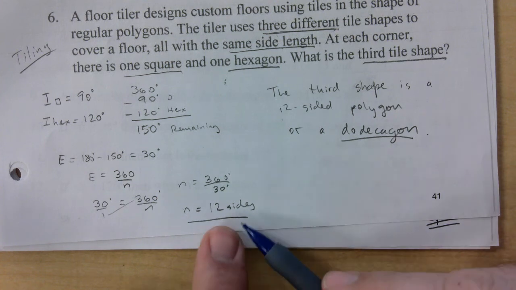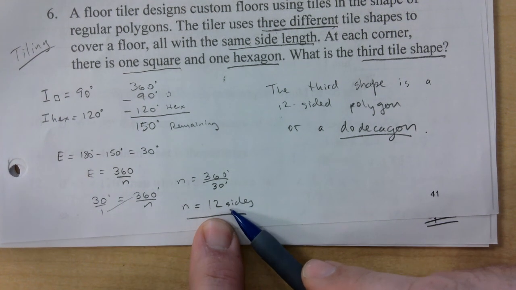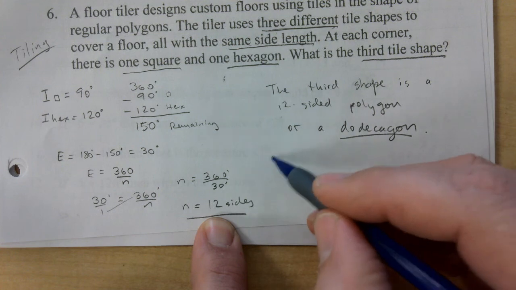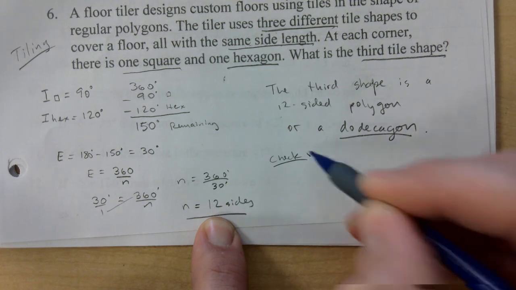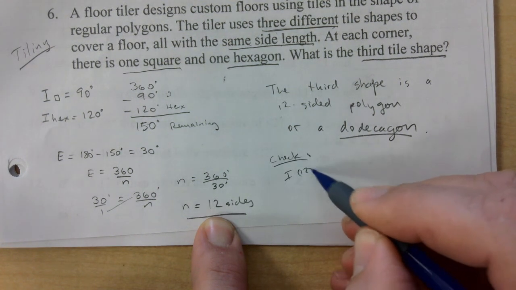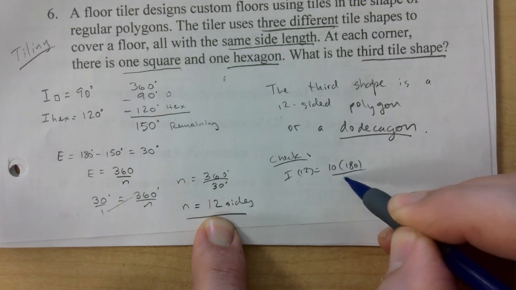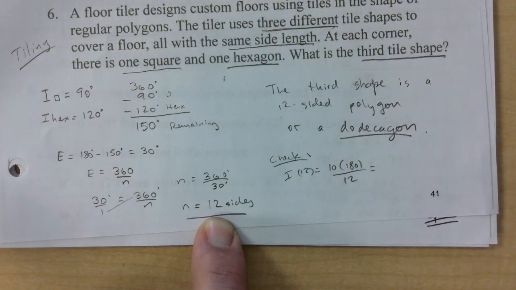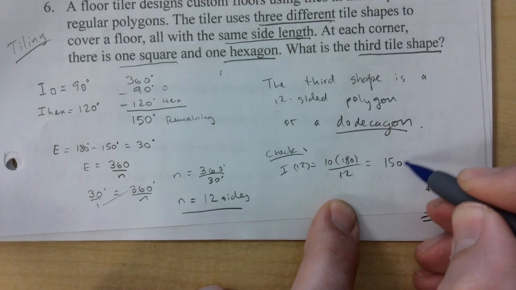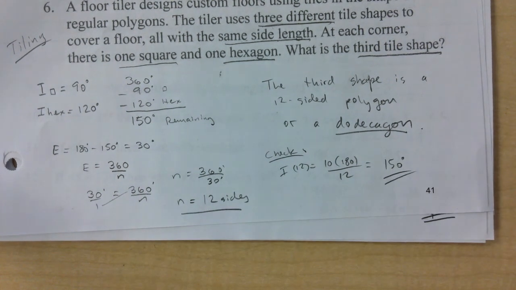And if you wanted to check, you find the interior angle of a 12-sided. Check. Interior angle of a 12-sided is 10 times 180 divided by 12. I'm just going to double check, right? 1800 divided by 12. There you go. It's 150. And that's what you needed to close the gap.